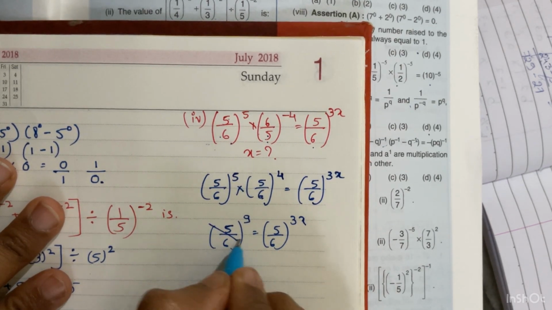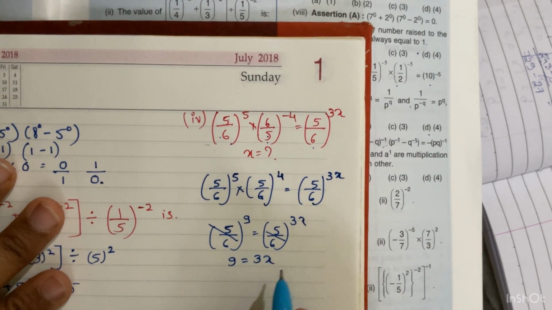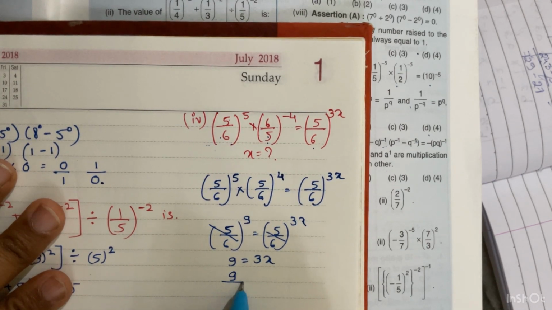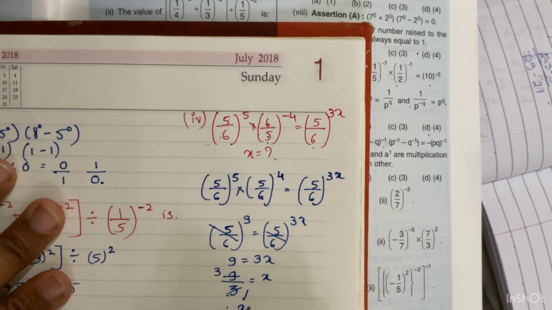Now both bases are same, simply I can cancel, so I'll get 9 is equals to 3x. Now to find out the x value, let me bring 3 to the left side. So when I'll bring to the left side, it will become in the form of division, that is 9 by 3 is equals to x. Now 3 1s are 3, 3 3s are 9. Hence therefore x value we found, that is 3.